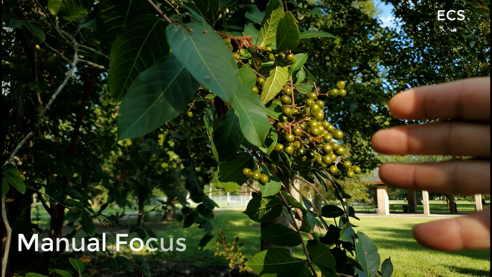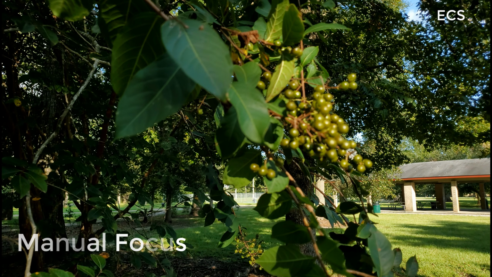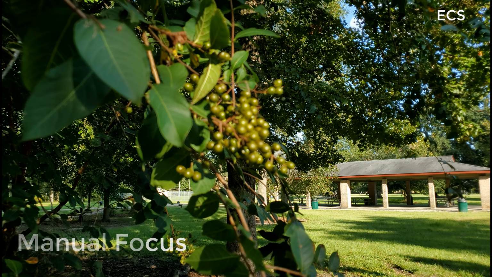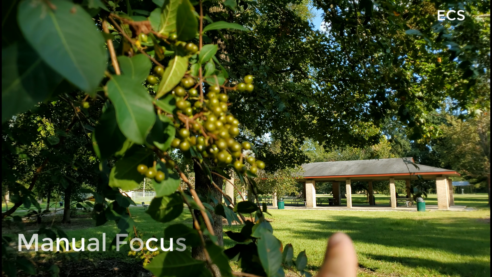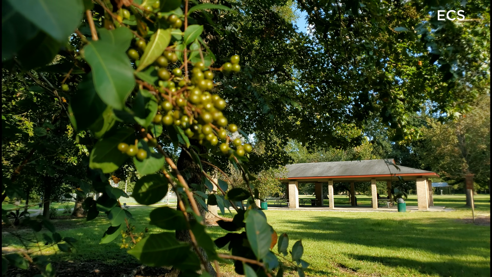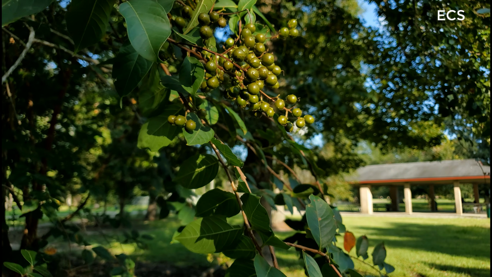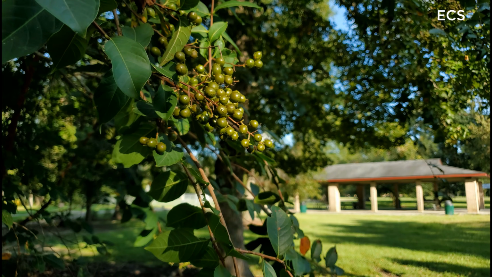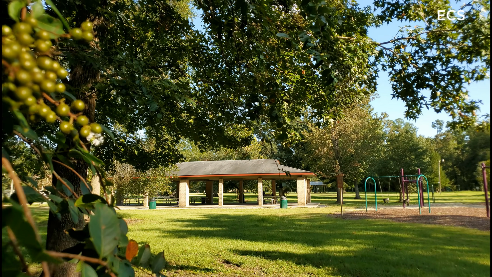If you notice, this part of the tree is focused, and the background is kind of losing focus a little bit. But if I go straight background, you notice that now the tree has lost focus a little bit and the foreground has focus. I'm doing all this manually straight from the gimbal, which is a great tool here. And as I go here, now the plant is in focus and the background is out of focus. That's part of the good uniqueness of using Filmic Pro, that you have full control over everything.